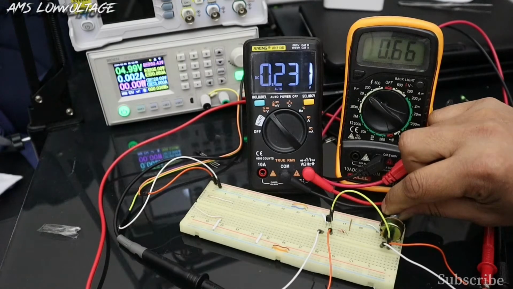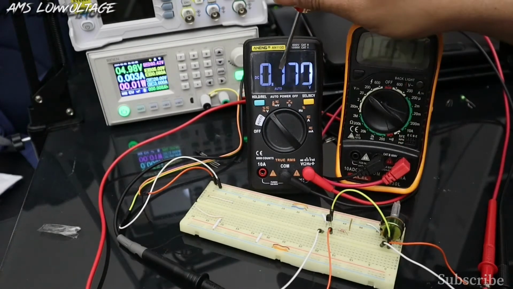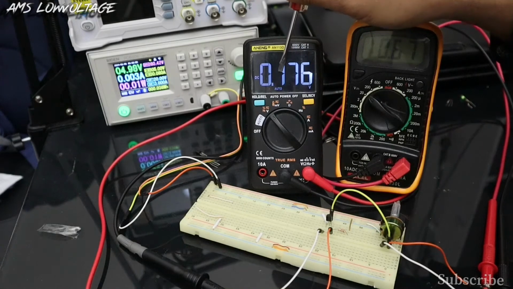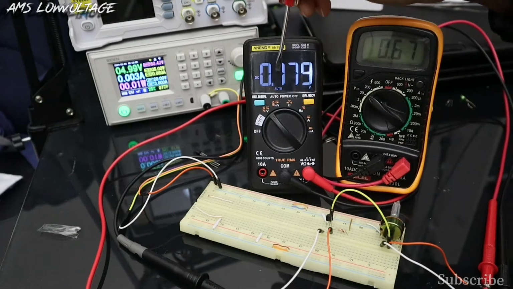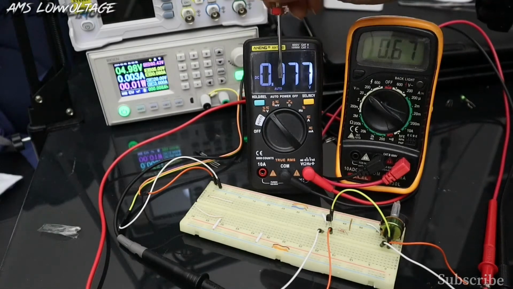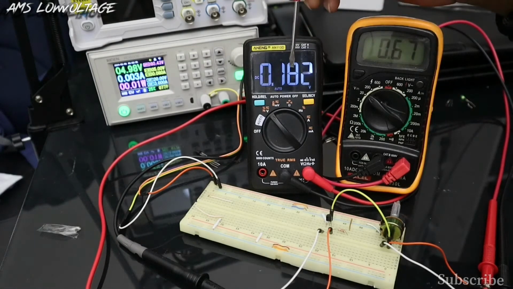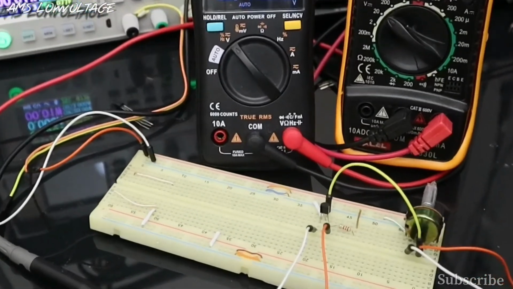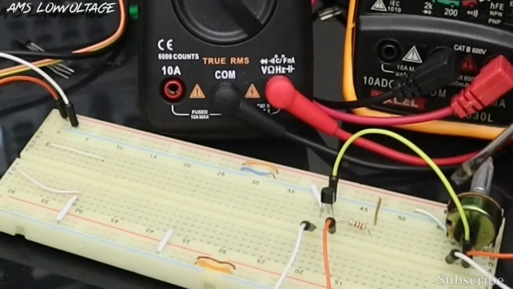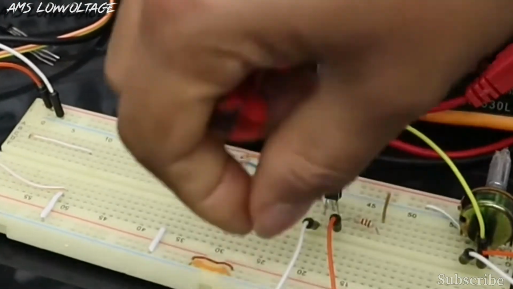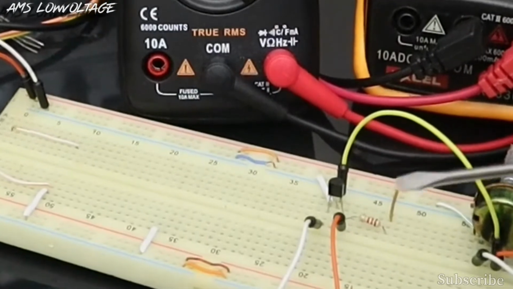I'm increasing the base voltage. It is now in saturation, because the collector emitter voltage is less than 0.2 volt. So this transistor is now in the saturation region. You can see it is less than 0.2 volt. So, forward active region to the saturation region. In the saturation region, very interestingly, it displays another property.